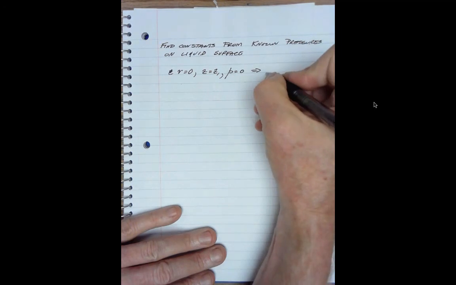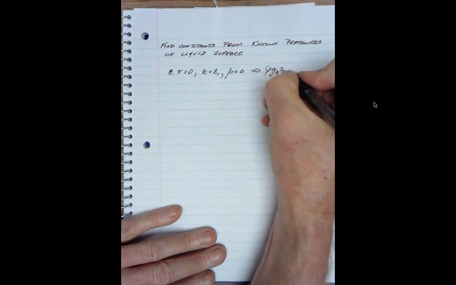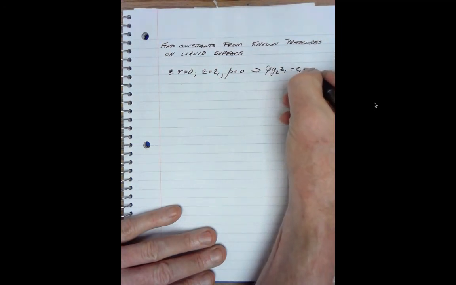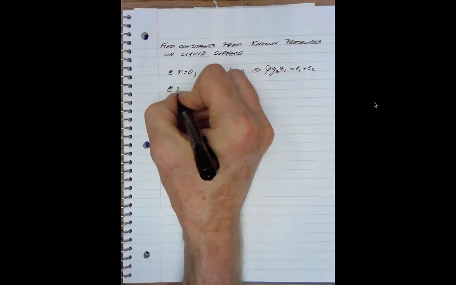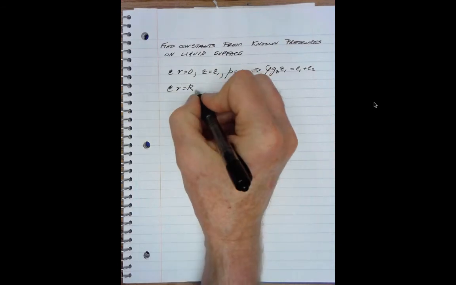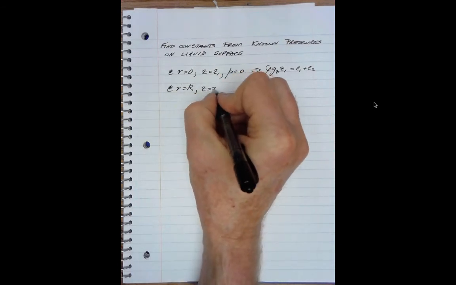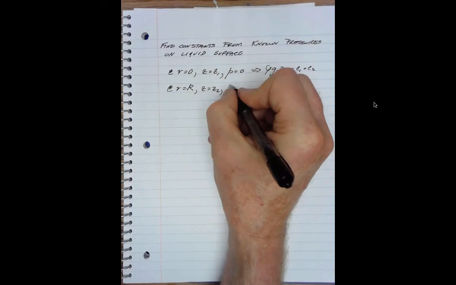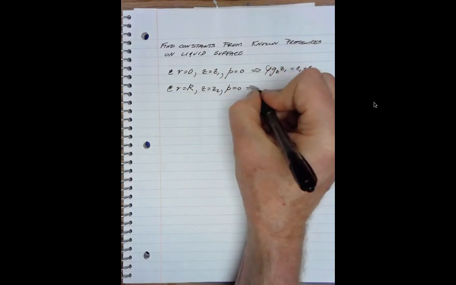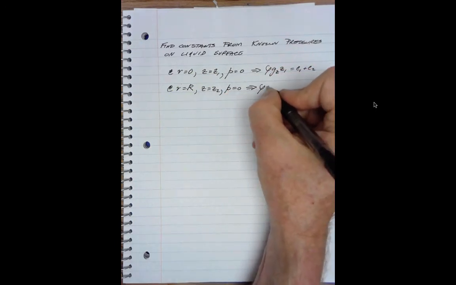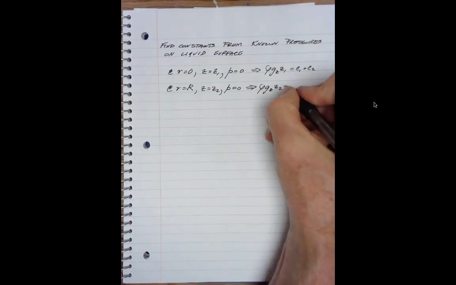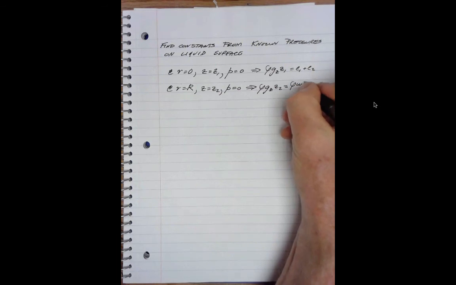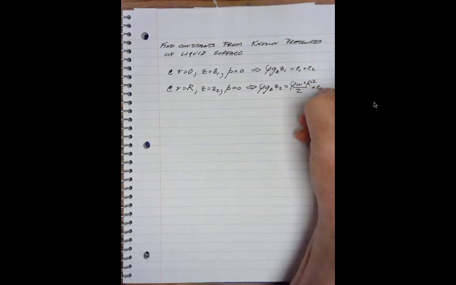That implies that rho g sub z z1 equals c1 plus c2. At r equal cap R, where the other tube is, z equals z2, our terminology. Pressure equals 0. And that implies that rho g sub z z2 equals rho omega squared capital R squared over 2 plus c1 plus c2.